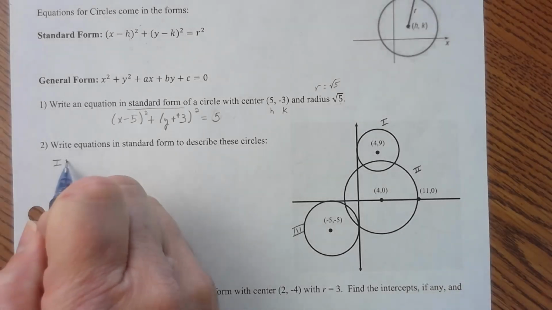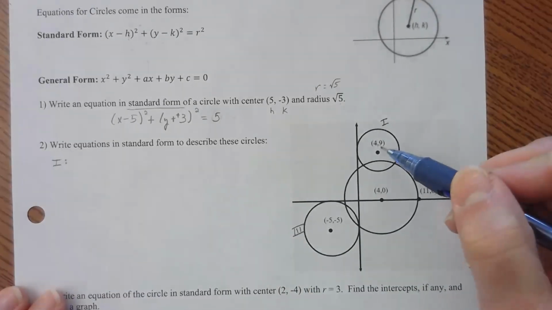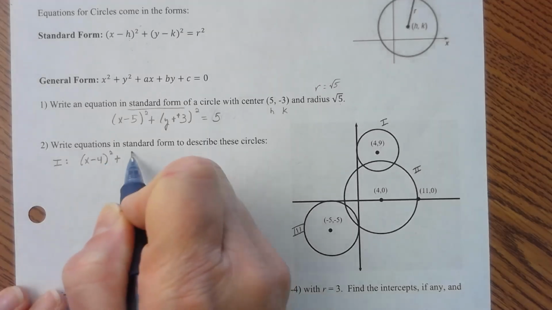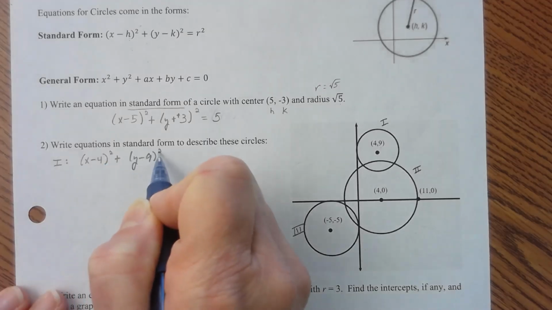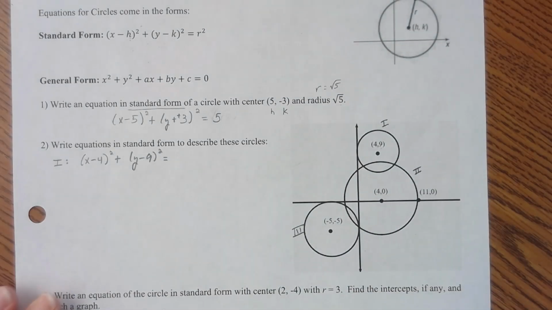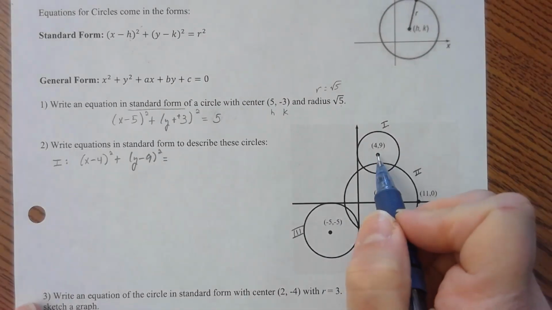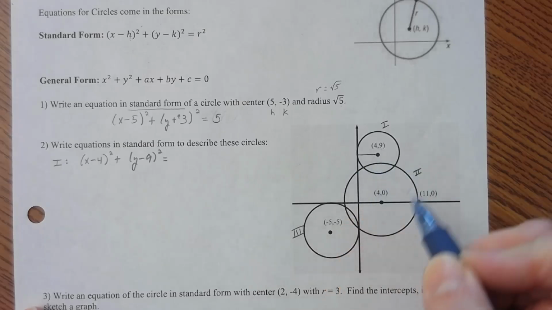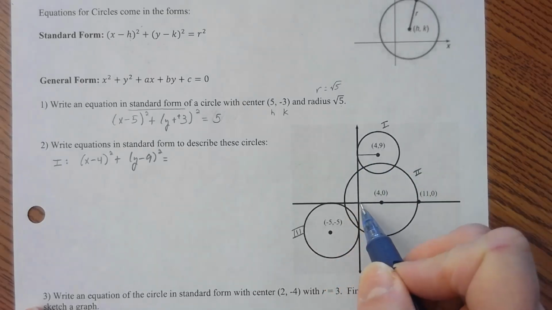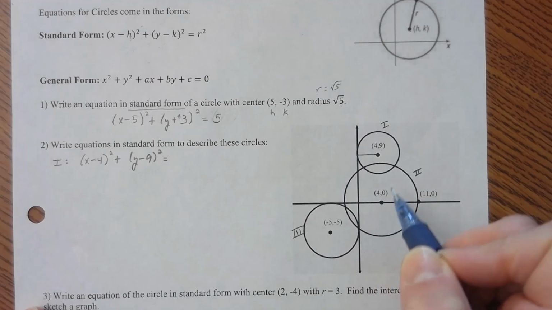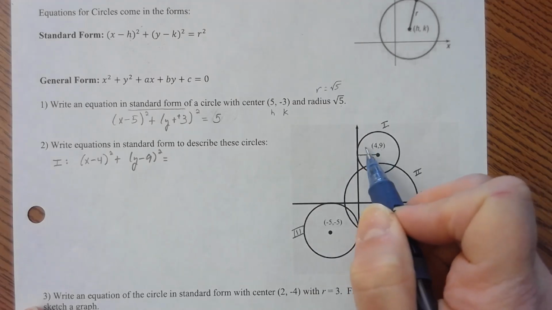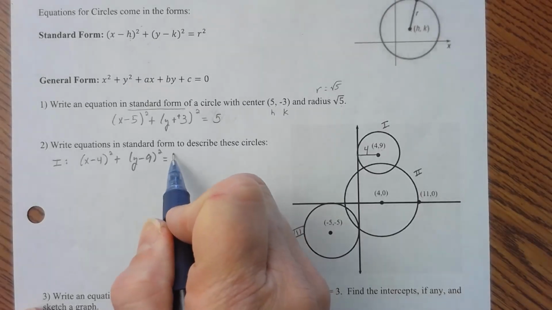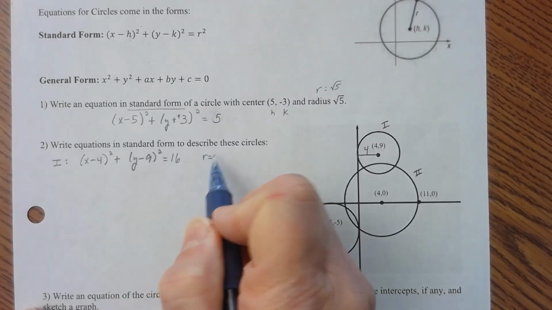For the first circle, the center is (4, 9), so (x minus 4) squared plus (y minus 9) squared equals, and now you have to find the radius. The radius would be the distance from the center. I'm going to draw the radius this way because I know that if this coordinate point is 4 units from the y-axis, that's the x-coordinate, then the radius is 4. So remember, don't write 4 squared, write 16. Radius is 4.